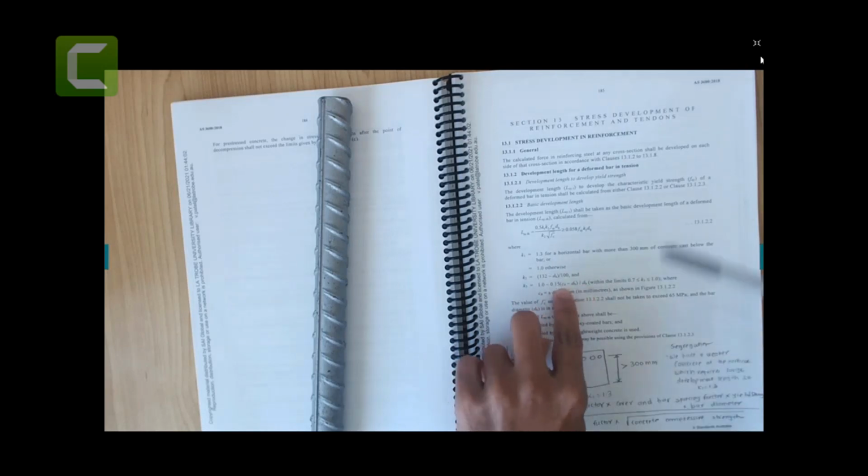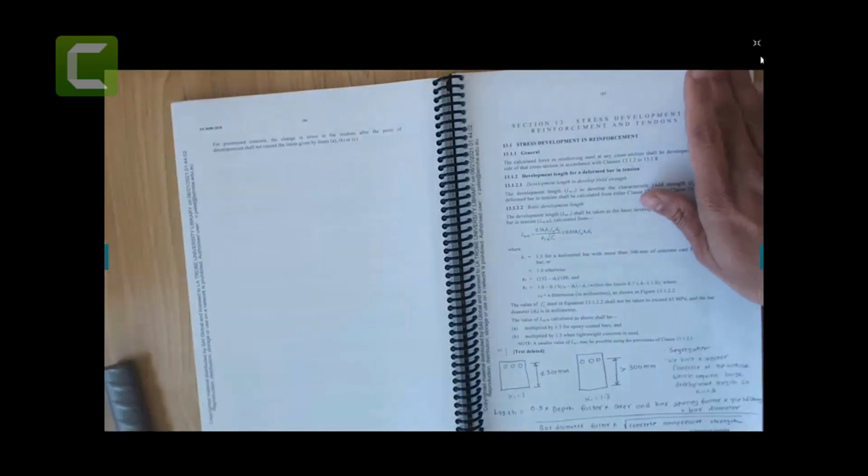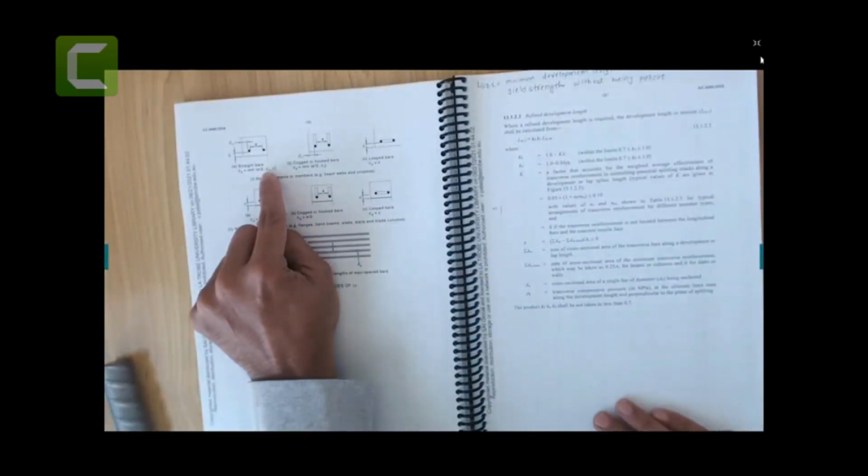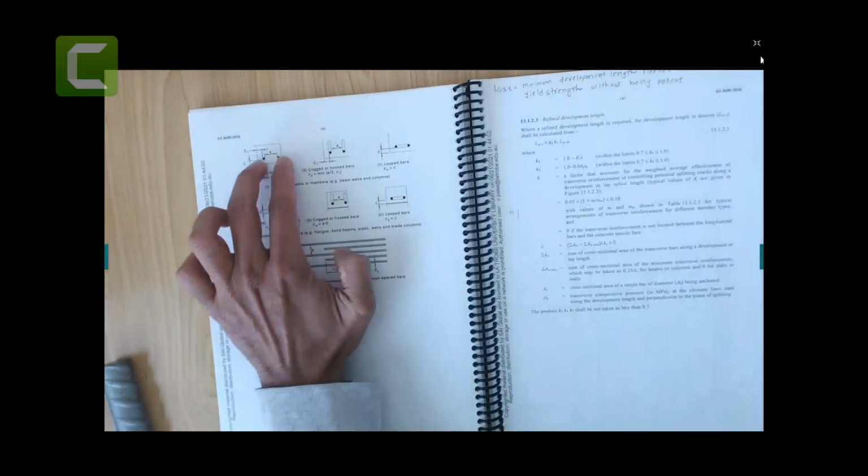Now Cd is basically coming from here, the minimum of a/2, c1 and c. So the standard wants you to make sure where your weak point is. Weak point means, did you place the bars close to each other? If you put them close to each other, your splitting will start first here. If you put this bar close to this edge, then your splitting will occur first. And if you put this close here, your splitting will occur first. So they want you to take the minimum of this distance, this distance, and this distance.